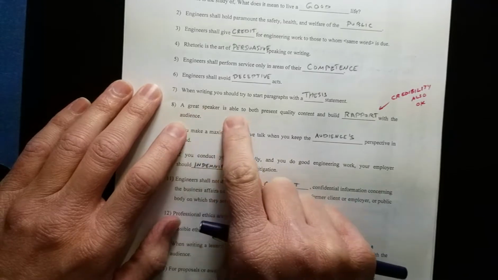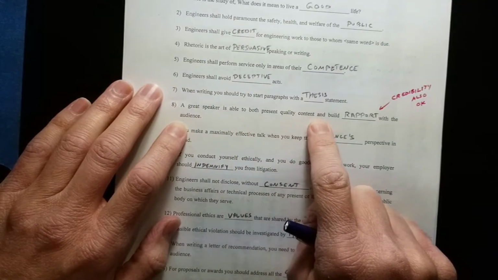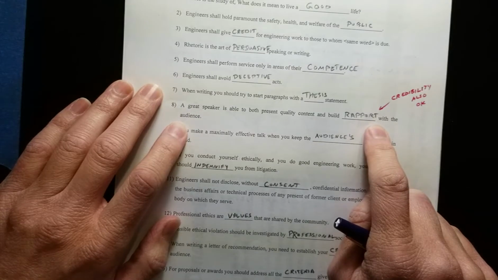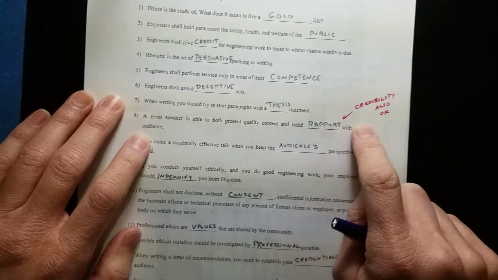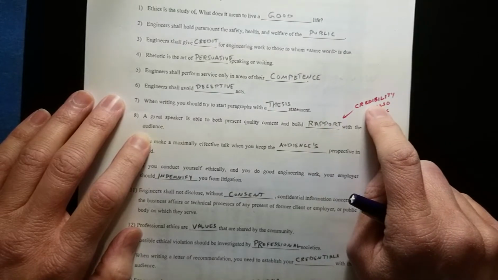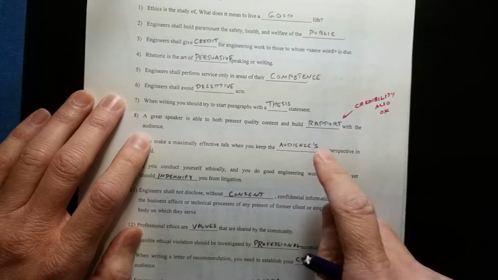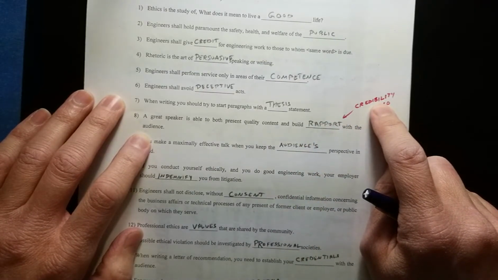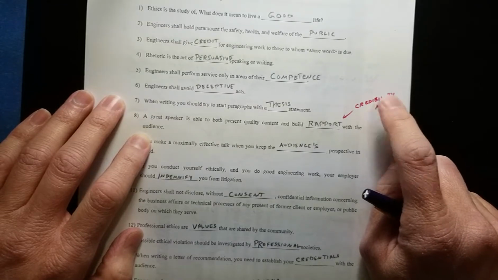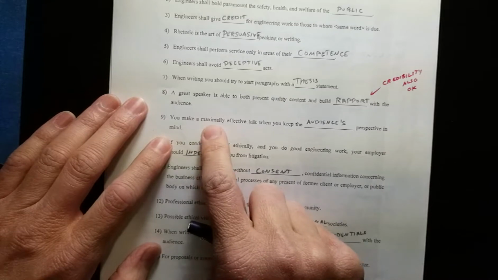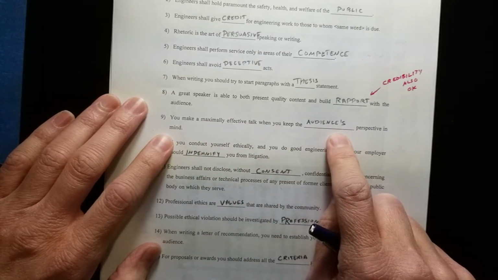The great speaker is able to both present quality content and build rapport with the audience. This came from the notes. Many students also wrote credibility or credentials, and I accepted that as well because I think that's not exactly the word that I was looking for when I wrote the question, but I think it's very true and is part of what we tried to emphasize in that lecture. You make a maximally effective talk when you keep the audience's perspective in mind.